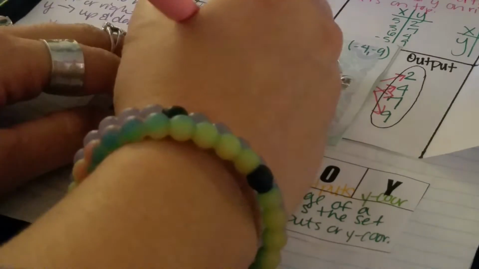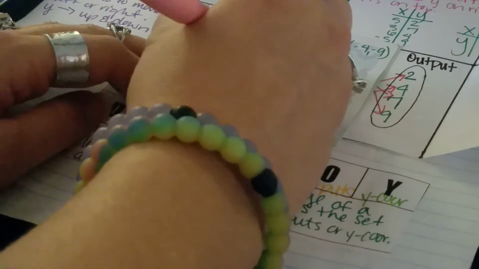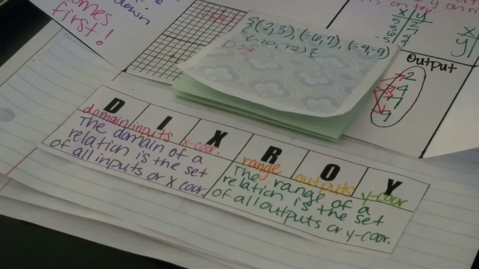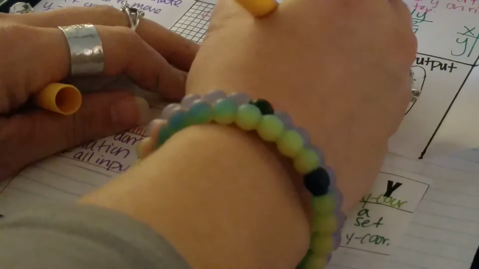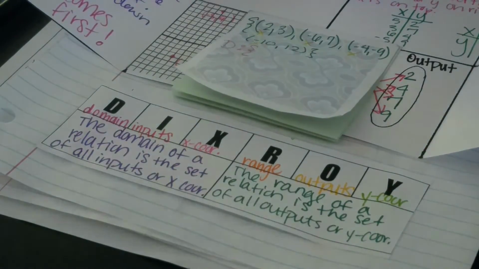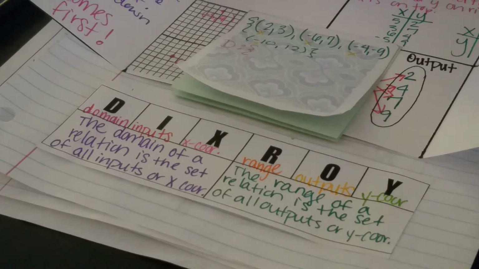All right, so we're going to write our domain. And what is the domain? The X values. So if you get confused on which one's X and which one's Y, just go through and label all the X's. X, X, X, X. So what does the other have to be? Look at us go. So I want you to list them in order from least to greatest.